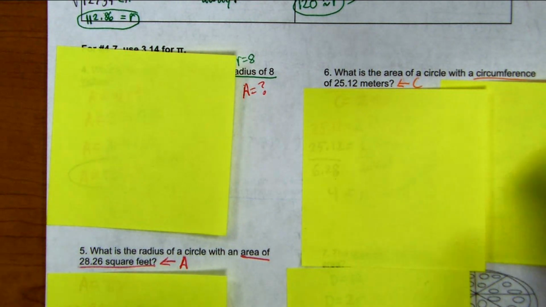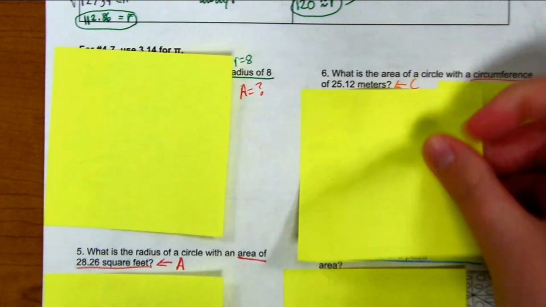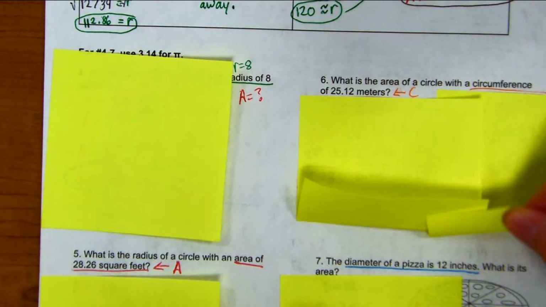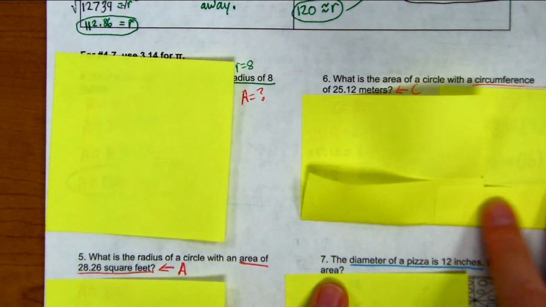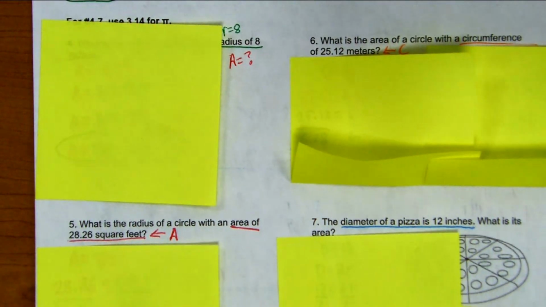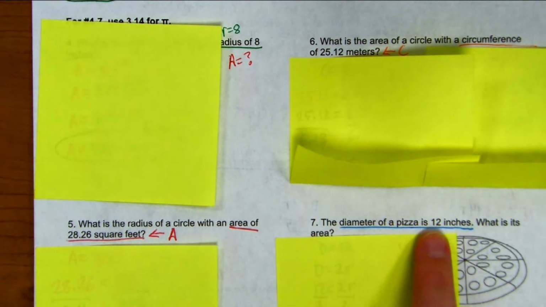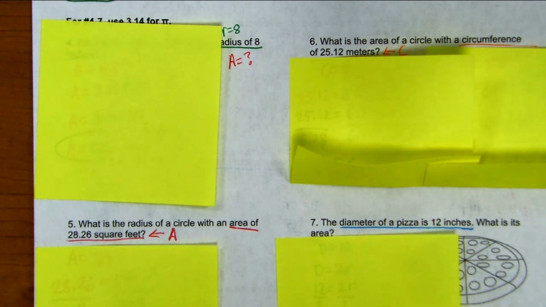For question 7, we're told what the diameter of a pizza is. However, we want to know the area. In order to calculate the area, we need to know the radius. So your first step is going to be to use the diameter to calculate the radius. Once you know what that value is, then you can substitute that into your formula for area to calculate that value.